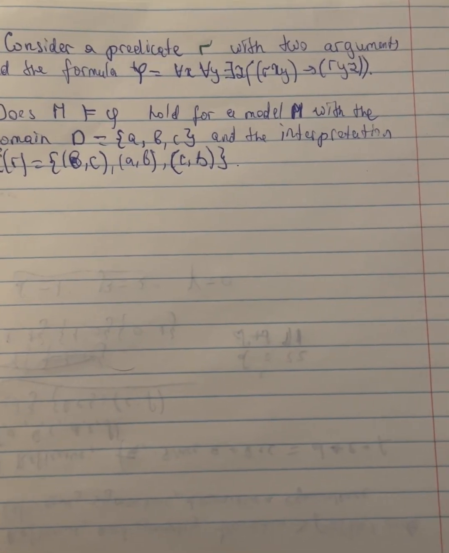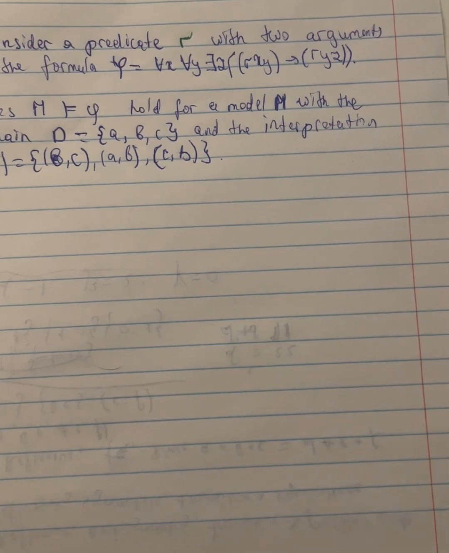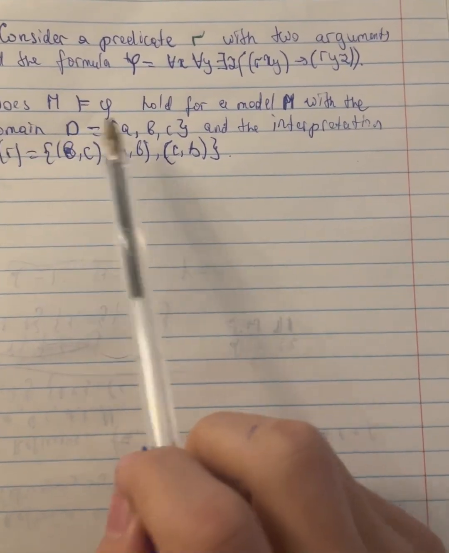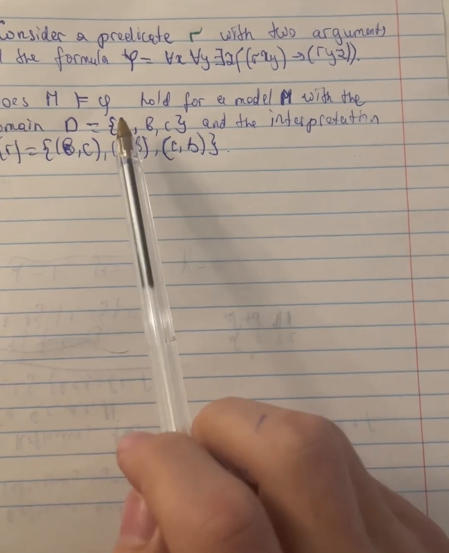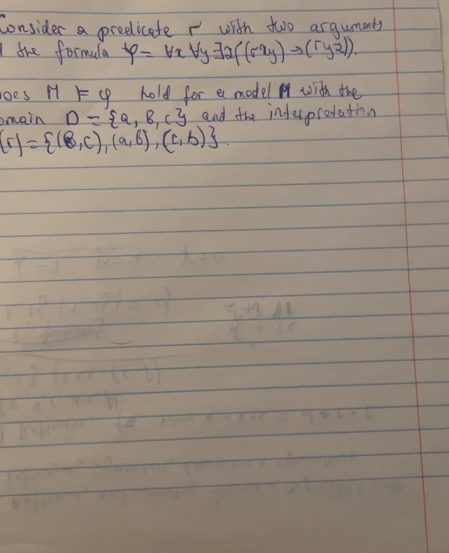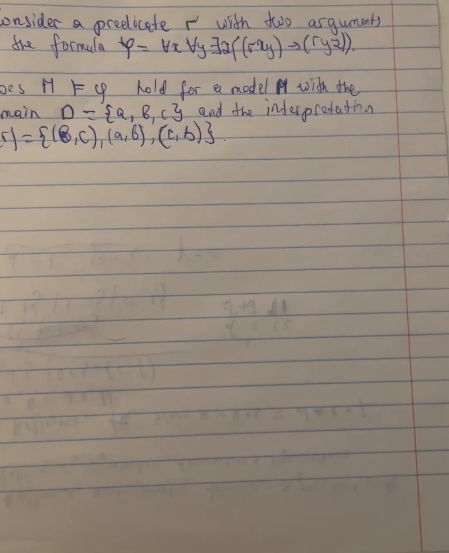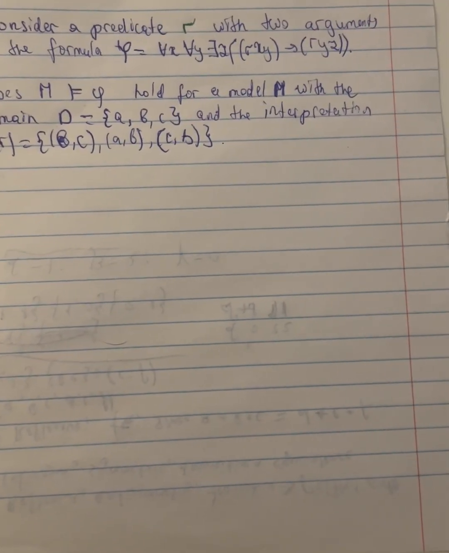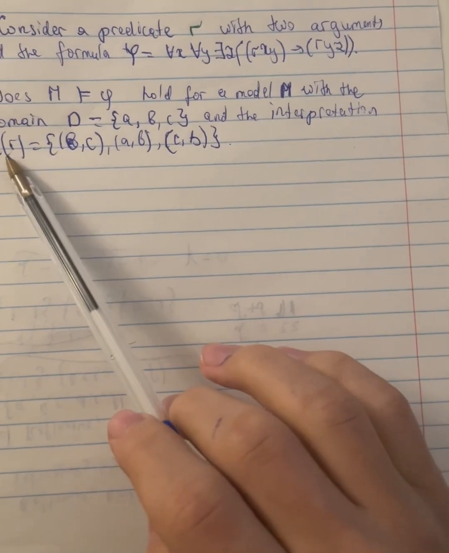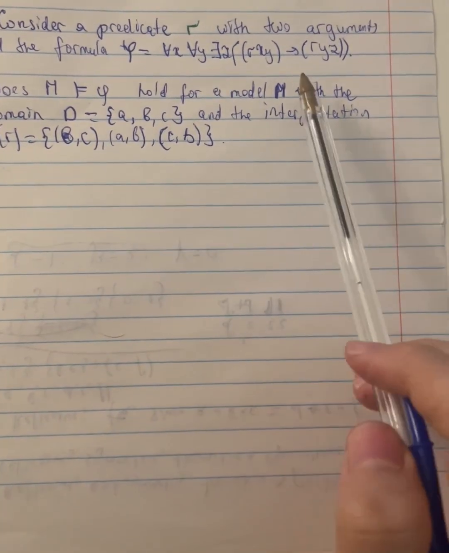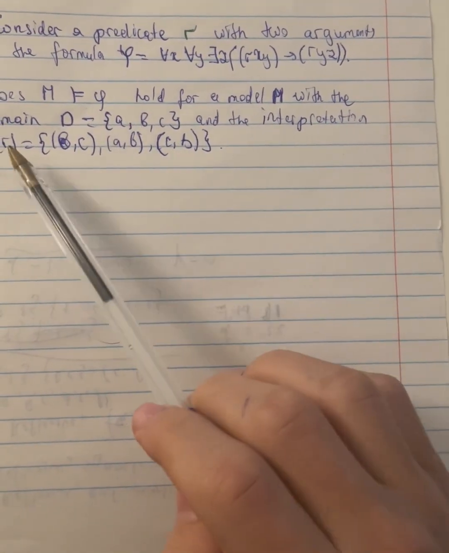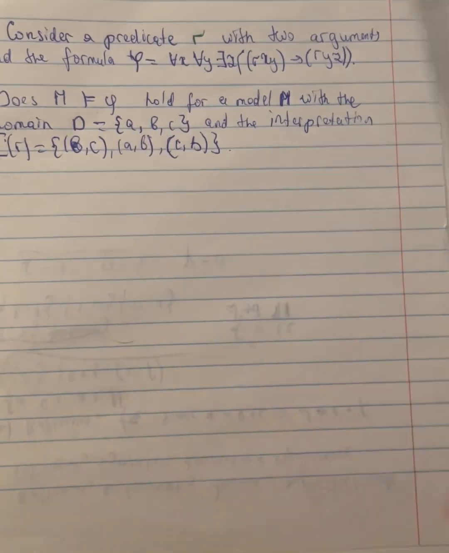So the question is, does M entail this formula, for a model M with the domain A, B, C? Basically, what's a domain? The domain is a set of elements, and then there is the interpretation. What is it? Basically these three elements we can write in this way, as just the interpretation of this set.